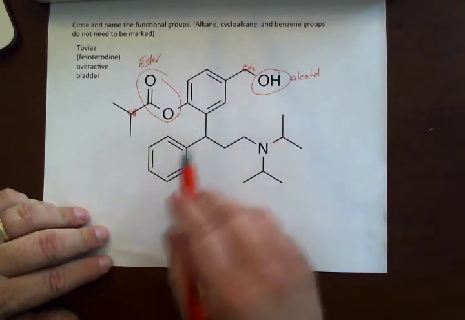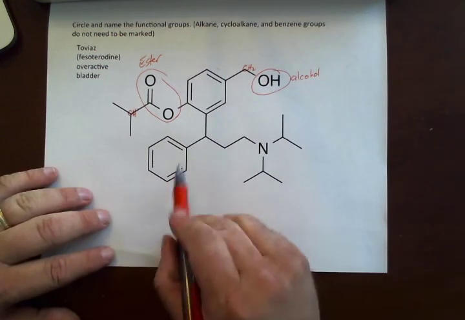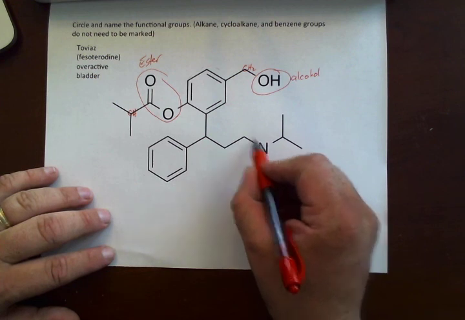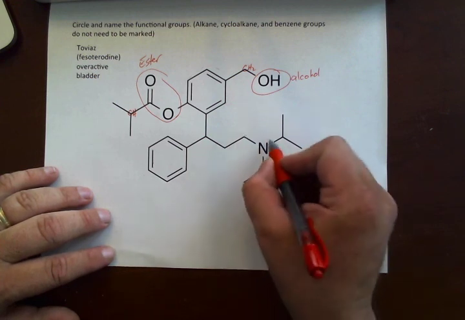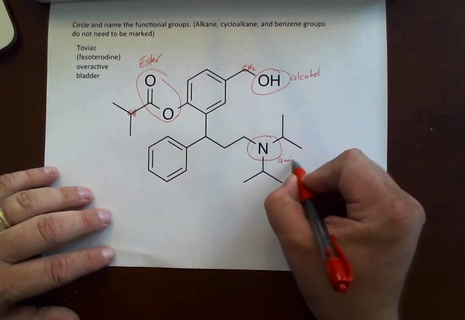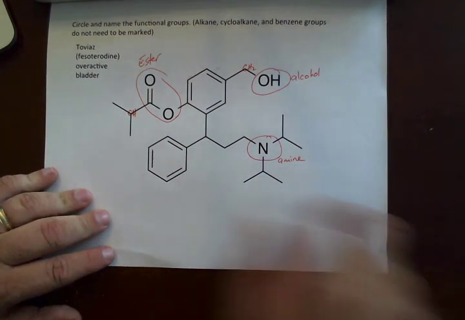Okay, so come down here. That's a benzene. Don't have to worry about that. That's another benzene. Don't have to worry about that. Come over here. It's a nitrogen without a C double bond O next to it. So that makes this just a regular amine. There you go. Good luck.